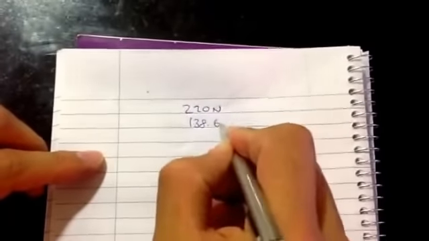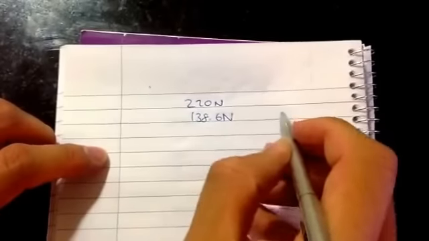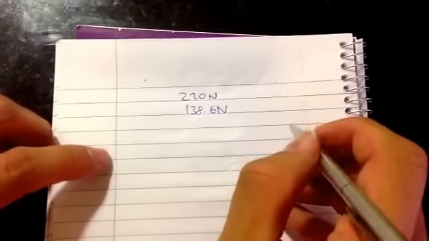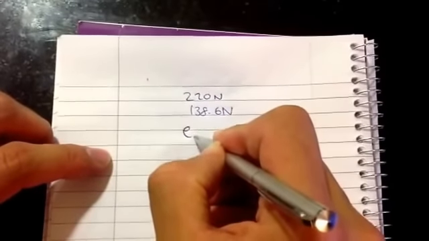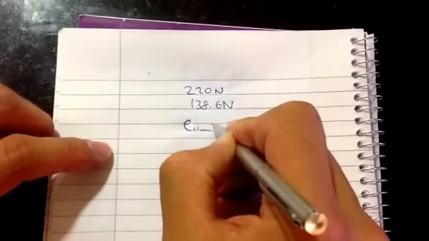We have 220 newtons, and they also said 138.6 newtons. And it asks for what is the density. The symbol for density is that one, of the aluminium part.